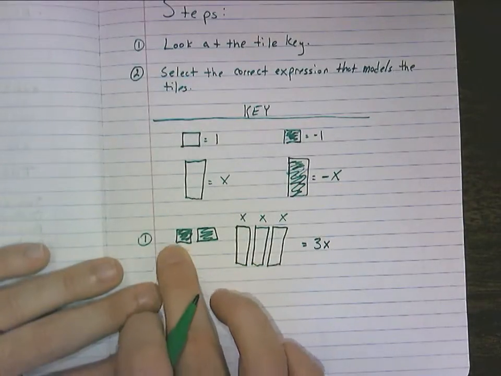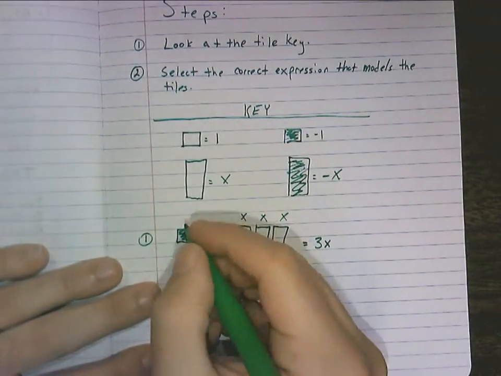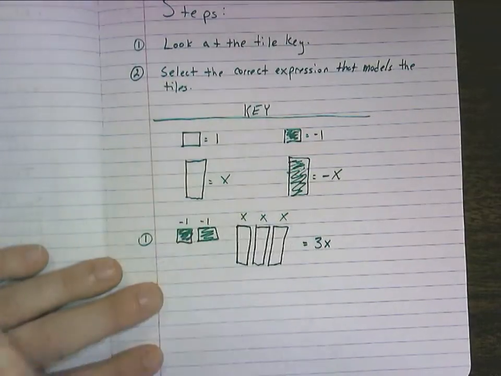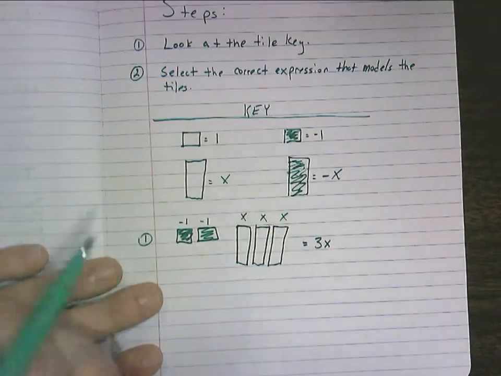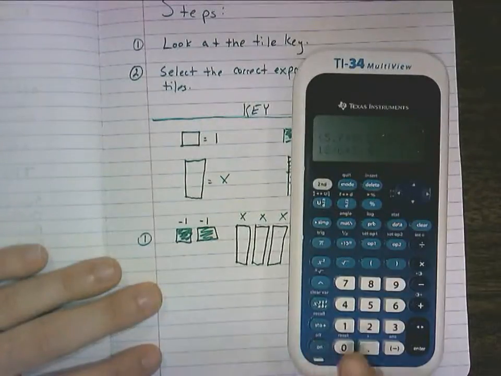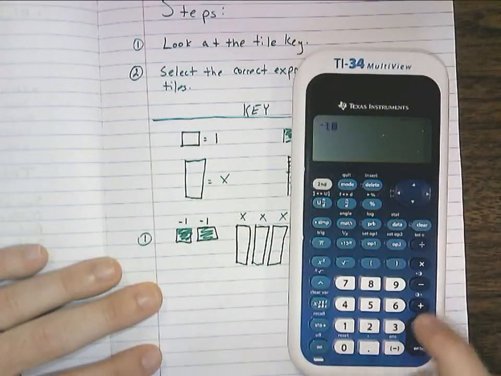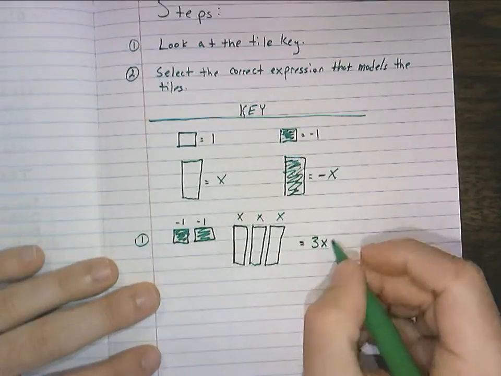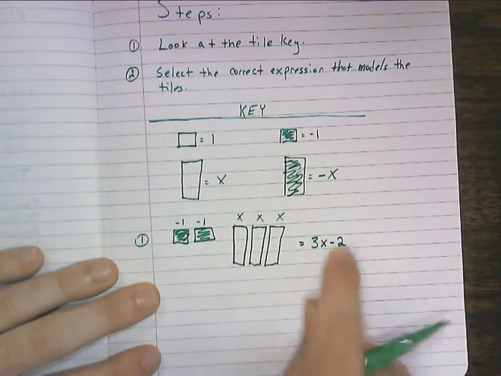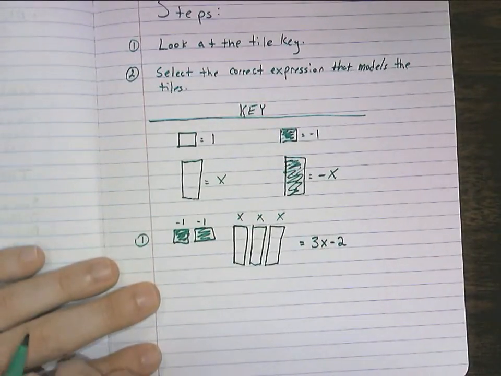Now let's go over here. Now we have 2 squares, both of which are filled in. So that's a -1 and a -1. Put that in your calculator, and you go -1 plus -1, and you get -2. So 3x minus 2 is what these algebra tiles represent.